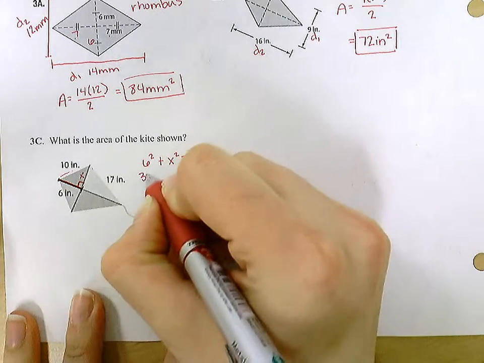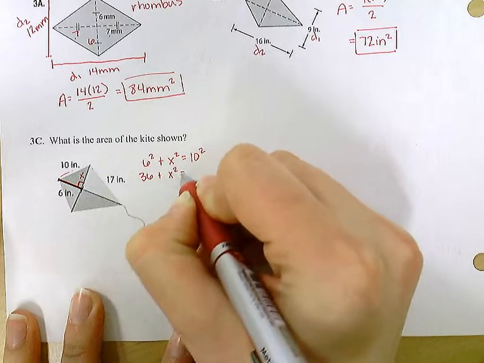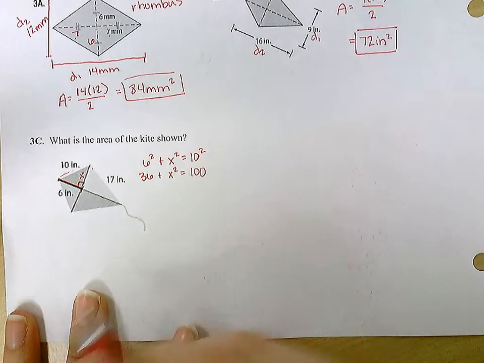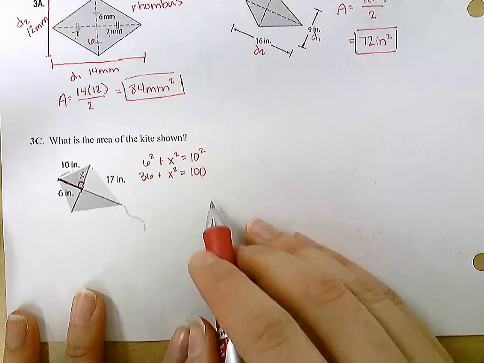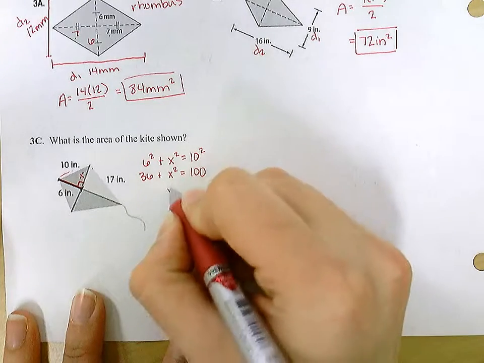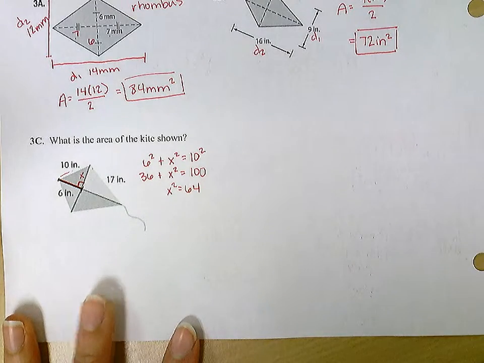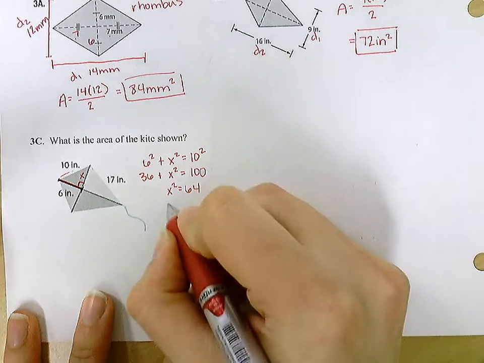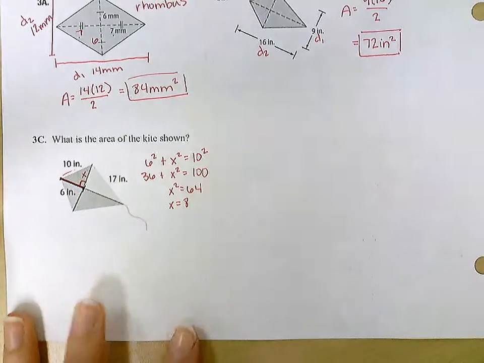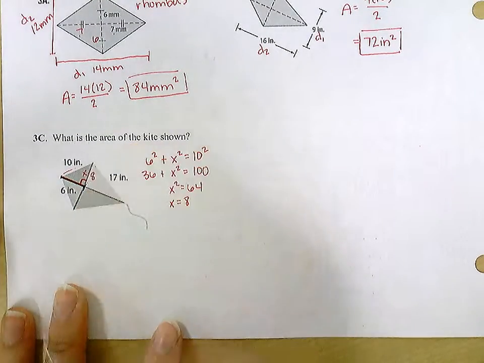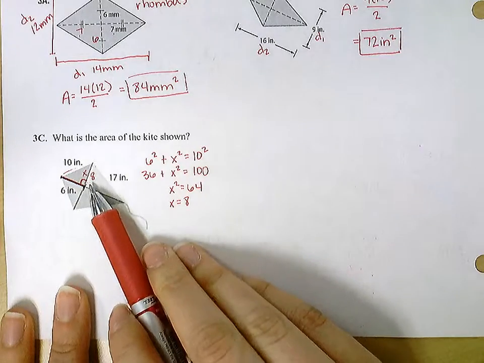Okay, 6 squared is 36 and 10 squared is 100. Subtract 36 from both sides. Take the square root. Okay, now that x value is 8. So that piece of that diagonal is 8.